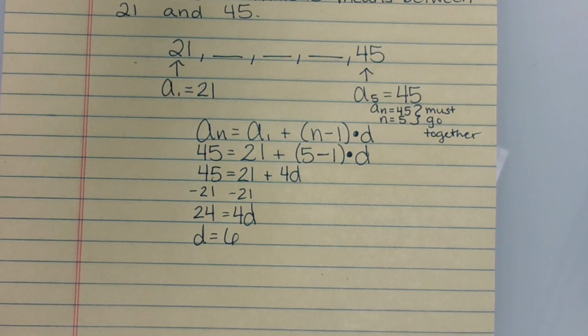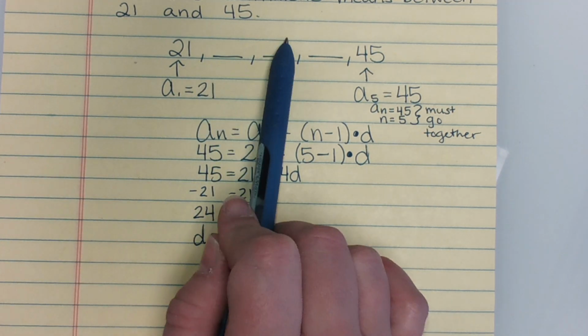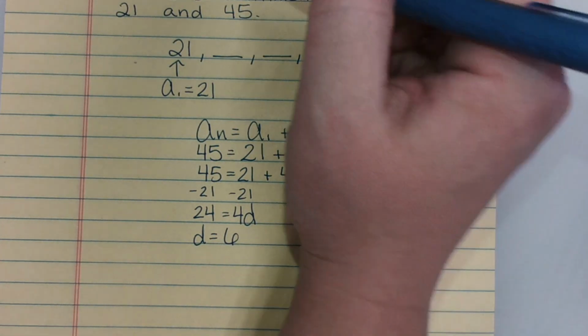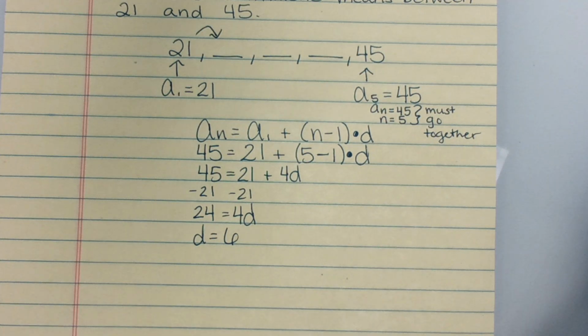Now be careful, is d what we actually wanted in the problem? Is it what the question asks for? No, it asks for the arithmetic means. It asks for what these 3 numbers are. Once I know it's 6, to get from here to here, add 6.